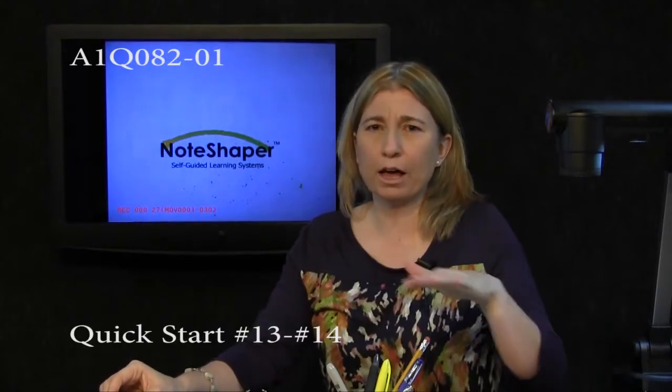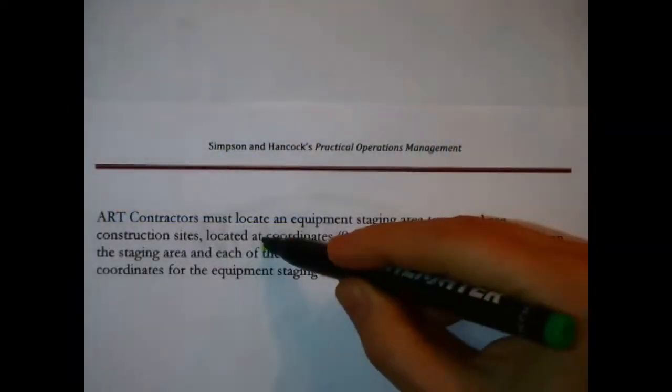The center of gravity method is based on the concept of coordinates. Coordinates on a flat plane. That's how you can tell that this particular question is a center of gravity problem, because that's exactly what it's discussing. Art contractors must locate equipment at a staging area to serve 3 construction sites located at these coordinates.